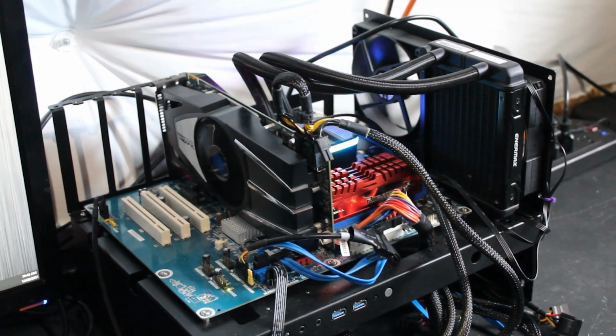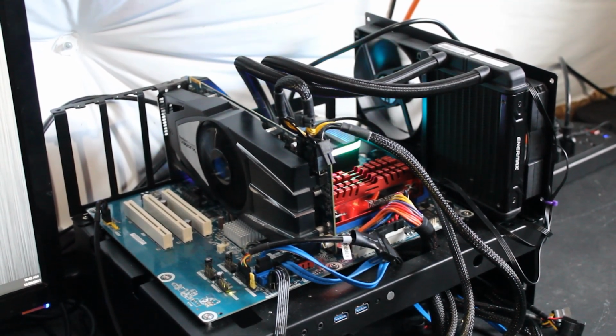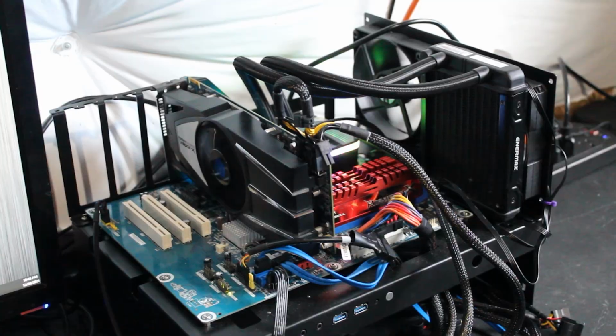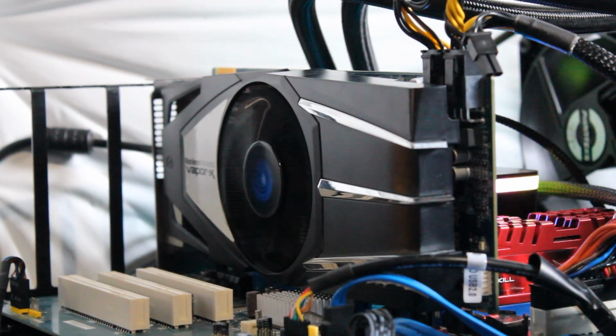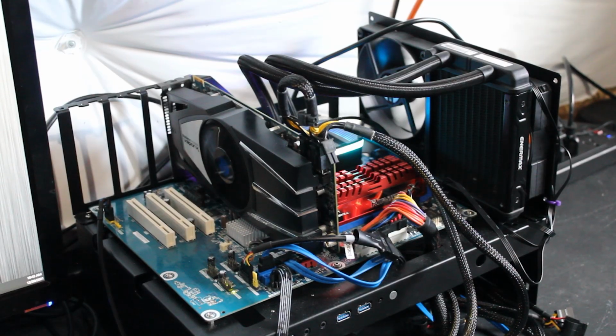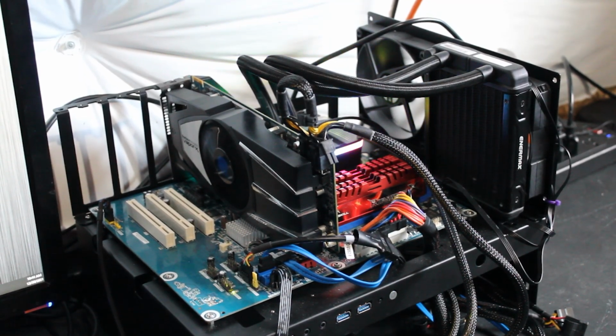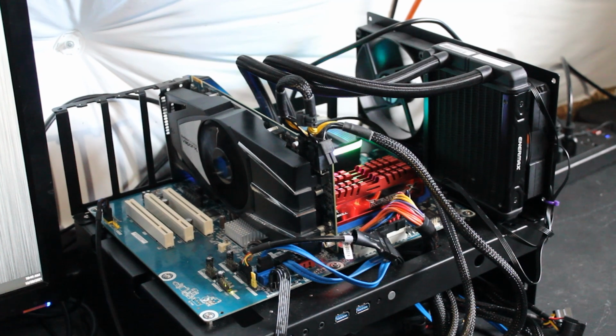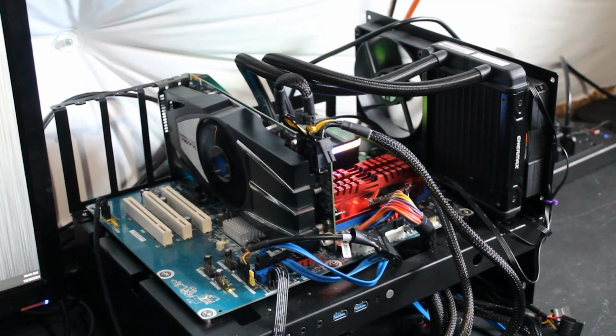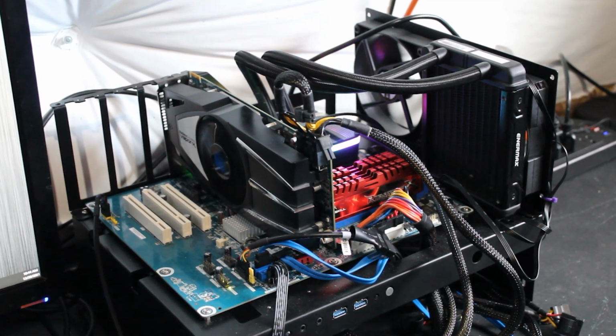So this right here is the test bench setup that we're going to be using for today's test. It is an AMD Radeon HD 6850 GPU by XFX, and we're going to be running different driver versions on this card to see how they affect performance. After we download each different driver version on this GPU, we're going to benchmark the GPU to see how each driver affects the performance of the GPU. So let's get right into it.